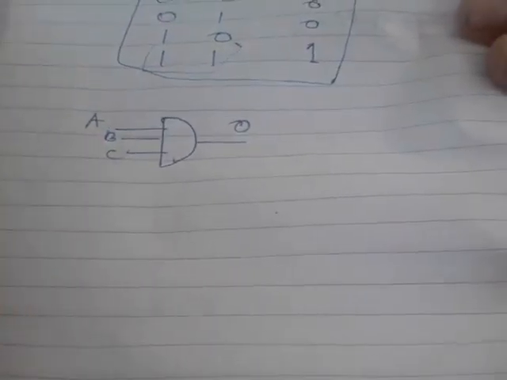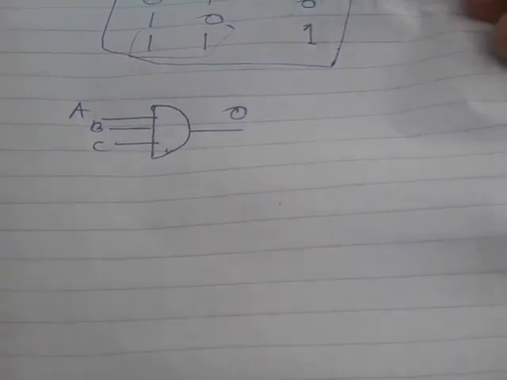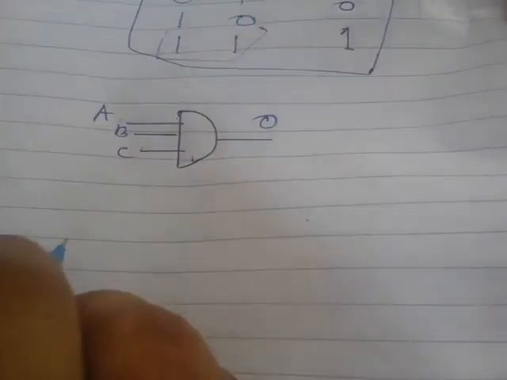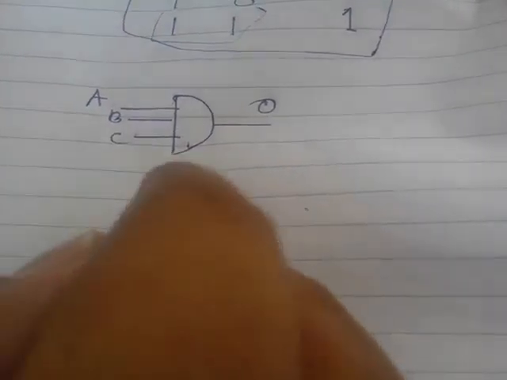Well, usually the microchips which are available in our laboratories have two inputs and one output. So how do we represent this circuit in our labs? Well, it's a combination of two AND gates.